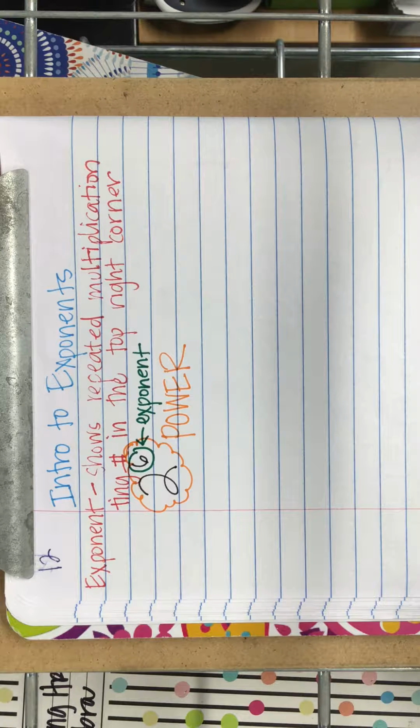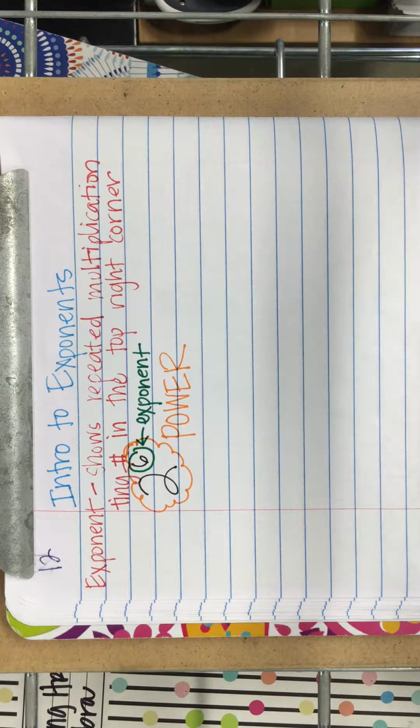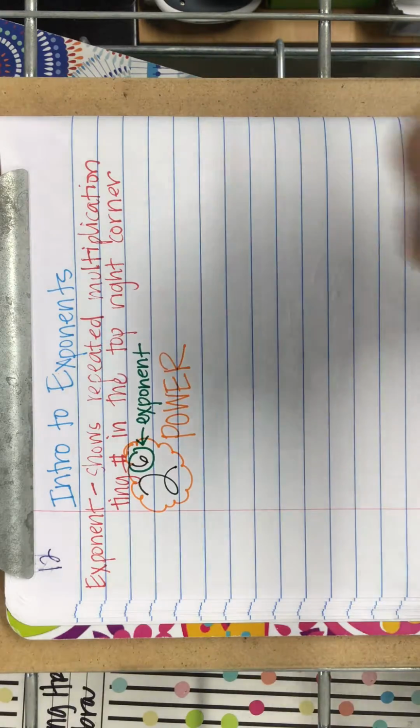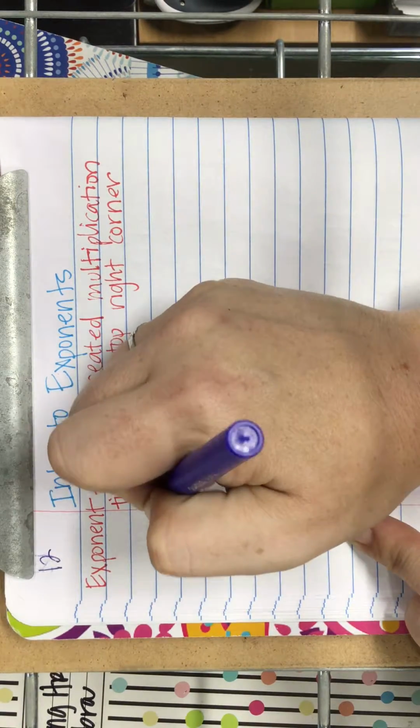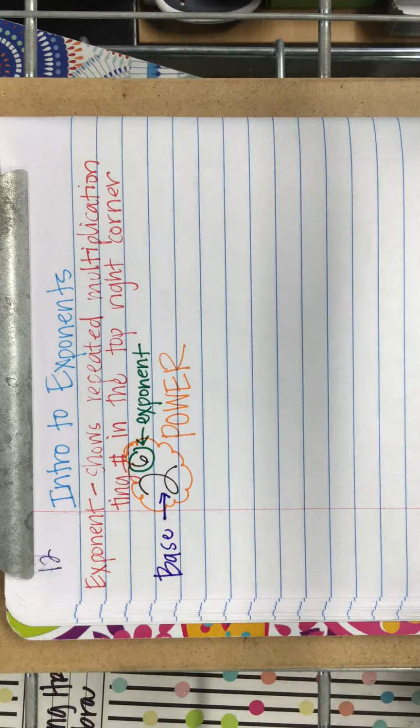Do you know what the 2 would be called? The base. Good. The big number is the base. The little number is the exponent. And the whole thing is called a power.